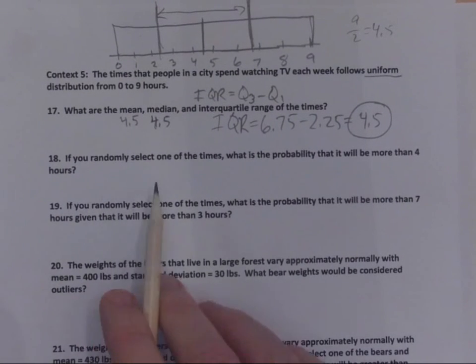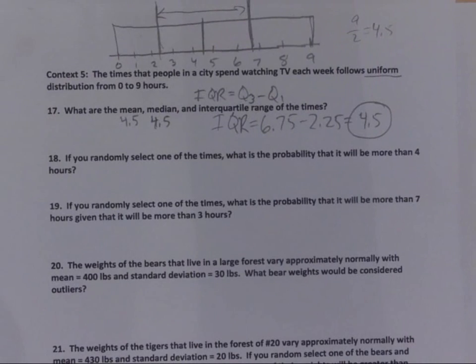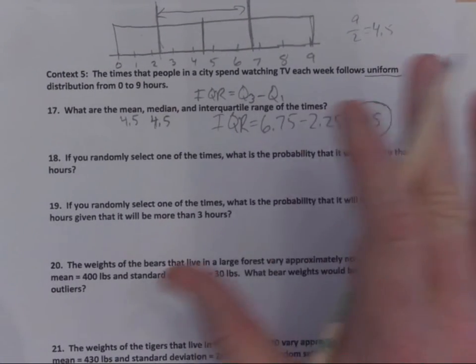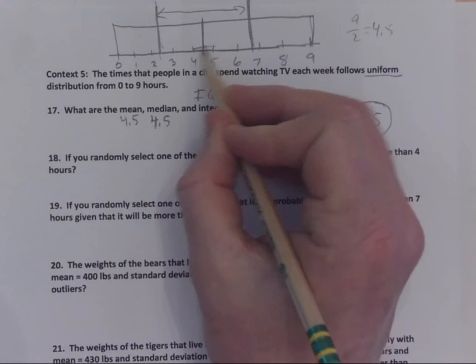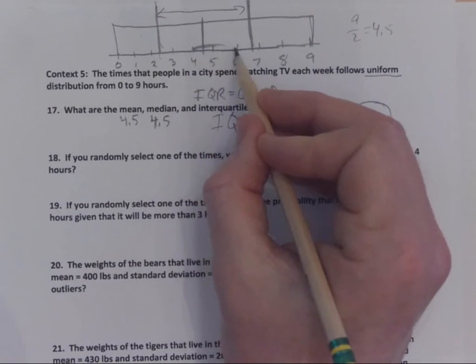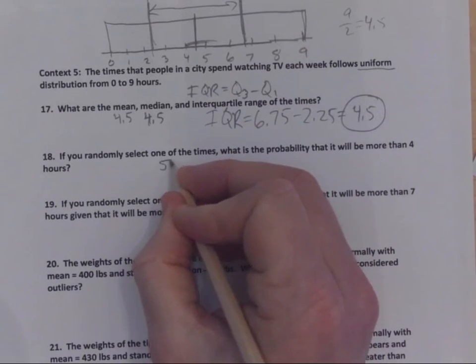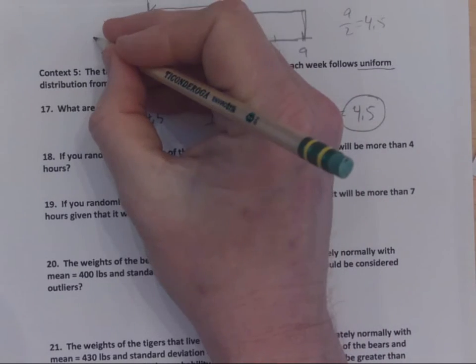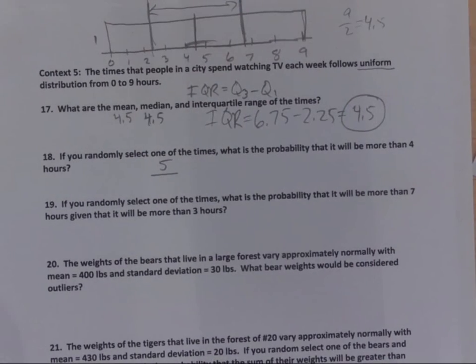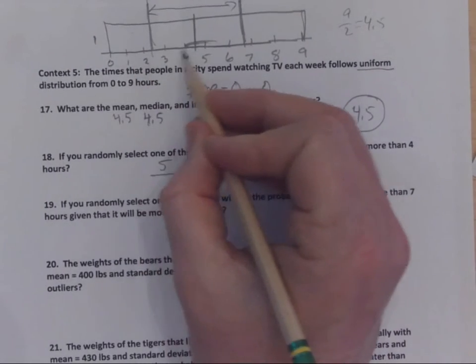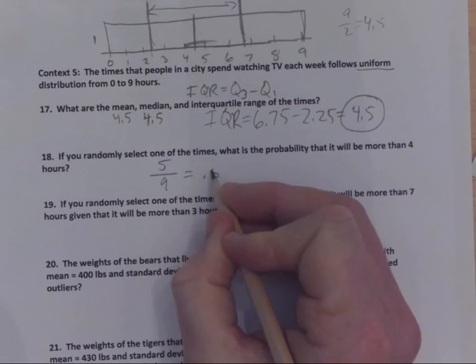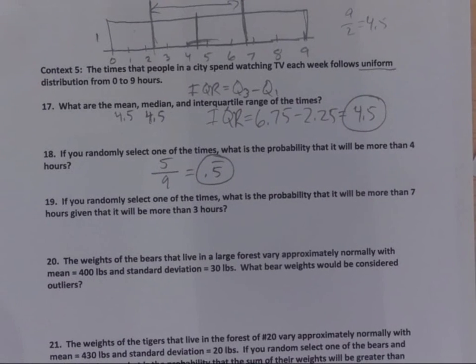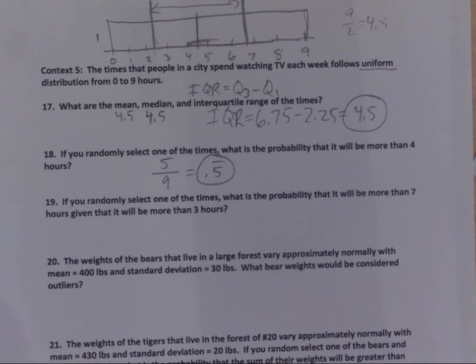All right, if you randomly select one of the times, what's the probability to be more than 4? Well, what's the area that's greater than 4? The area greater than 4 is 1, 2, 3, 4, 5. So that is in essence going to be 5. Then what's the total area of this thing? I like to assume that the height of this is 1 just to make my math easier. The area of the whole thing is 9: 1, 2, 3, 4, 5, 6, 7, 8, 9. So it's 5 ninths, which is 0.5 repeating. So that's how you do that. The probability of these continuous random variables is in essence the area of what's asked for over the total area.